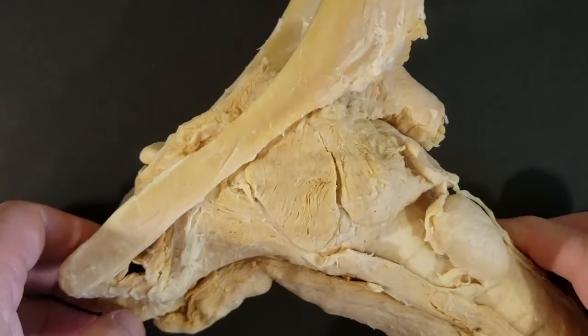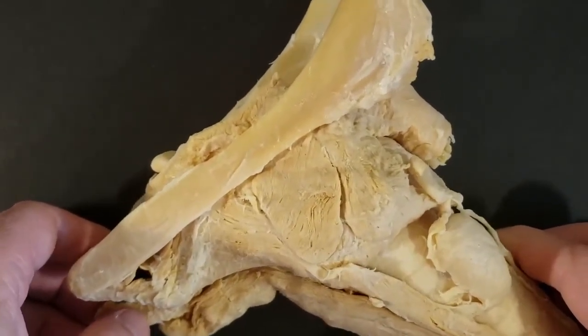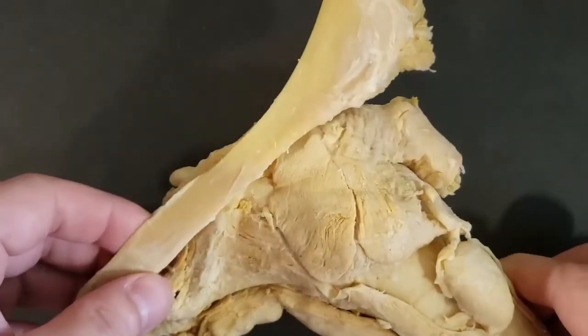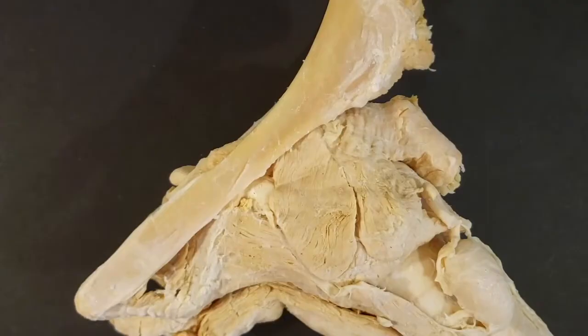Okay, this video deals with the guttural pouch of the horse. And what the guttural pouch is, it is a caudo-ventral expansion of the auditory tube, that tube that connects the middle ear to the nasopharynx.